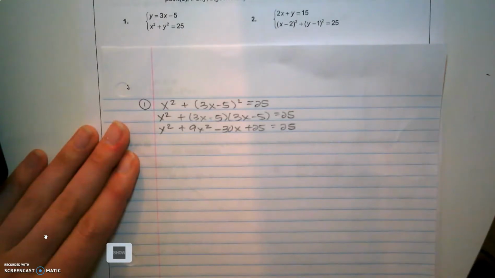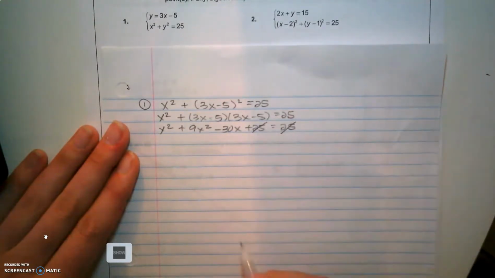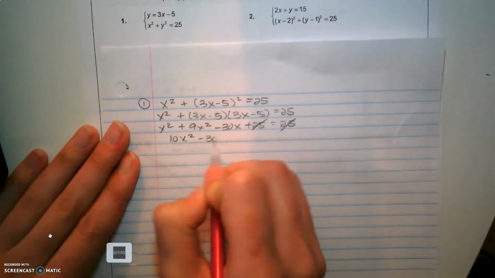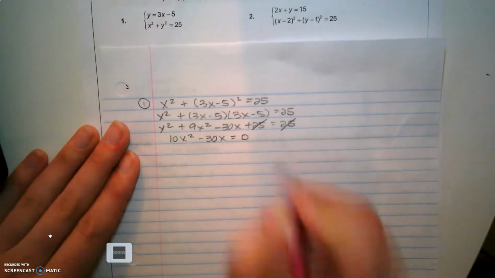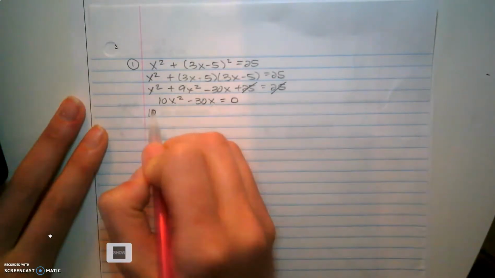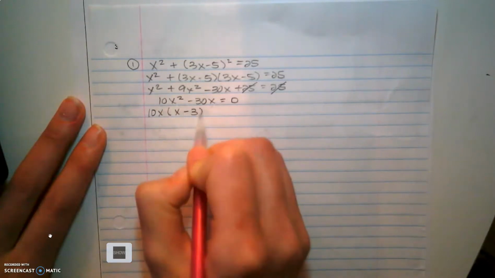So in this case, our 25s are going to cancel. And I'm going to get 10x squared minus 30x equals 0. Now, there are two terms. When there's two terms, we have to ask, is there a GCF? That's pretty much the only question we have. And there is. 10 can go into both of these, and x can. So this is going to be 10x times x minus 3 is equal to 0.